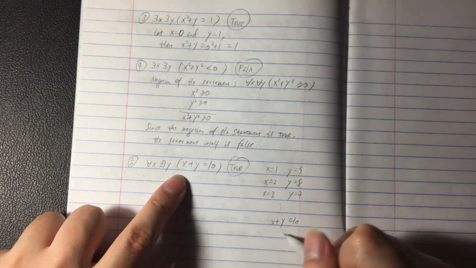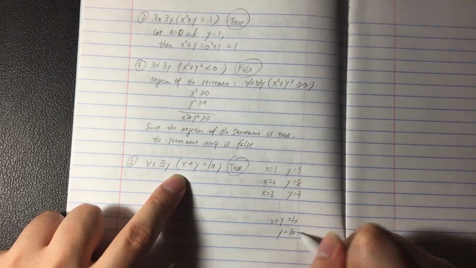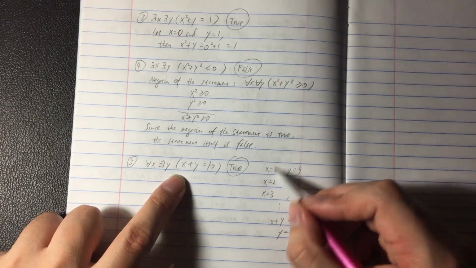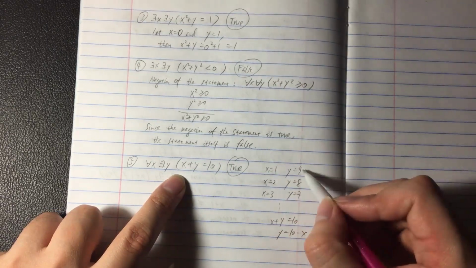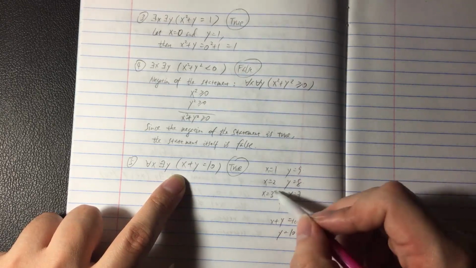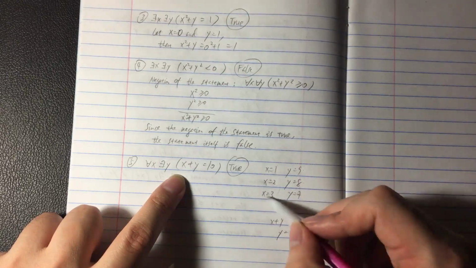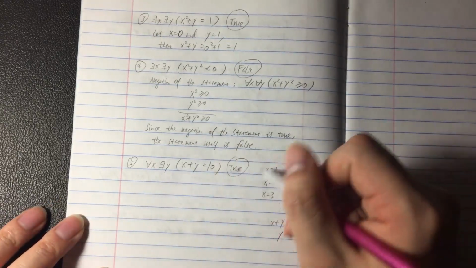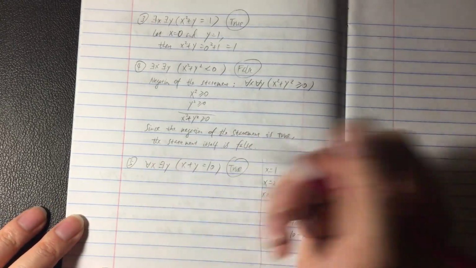If I try to find a y, x plus y is 10. I can let my y be 10 minus x. For example, when x is 1, 10 minus 1 is 9. When x is 2, 10 minus 2 is 8. When x is 3, 10 minus 3 is 7. I can always make this statement true. So those are the scratch work.